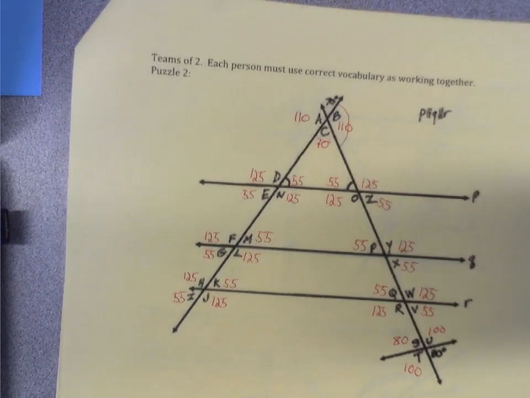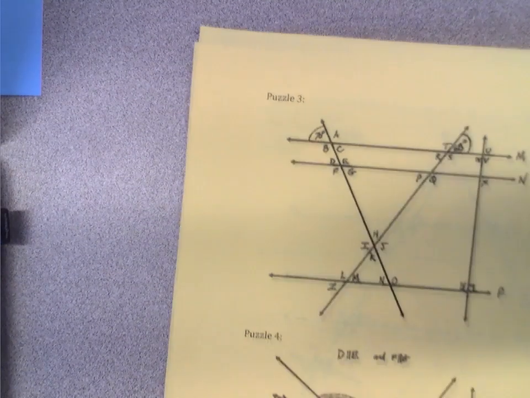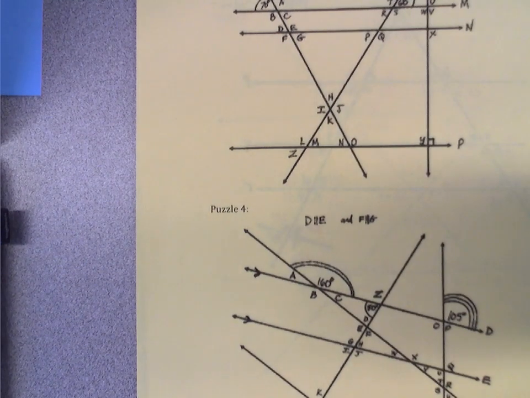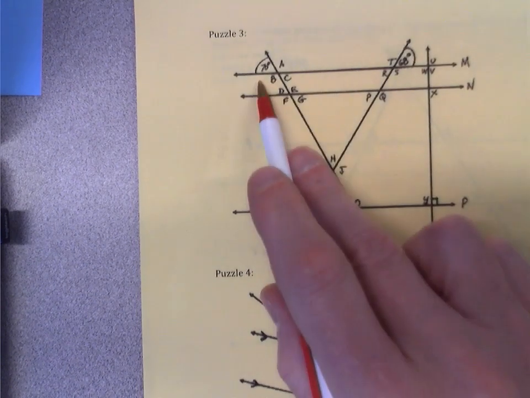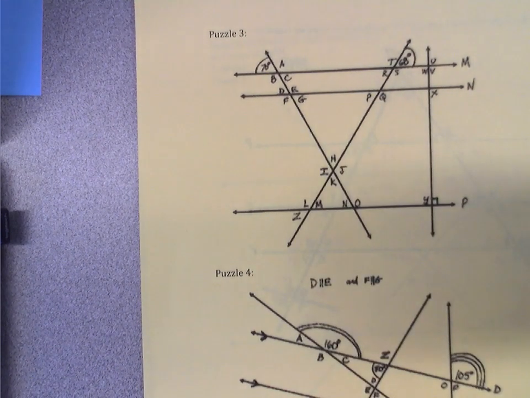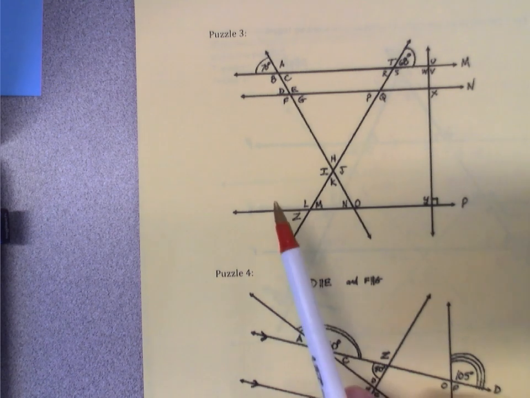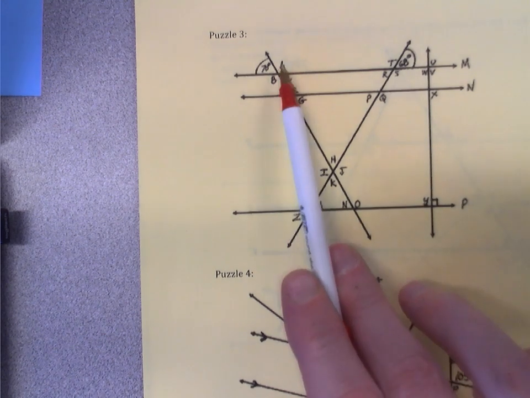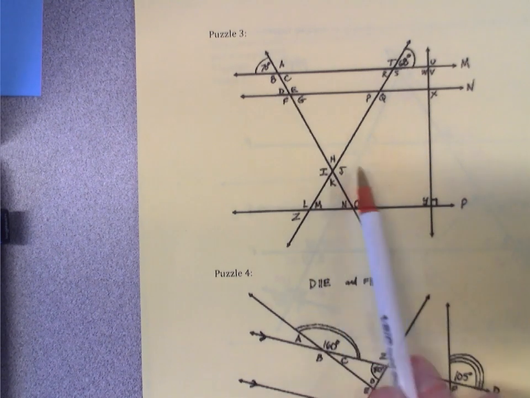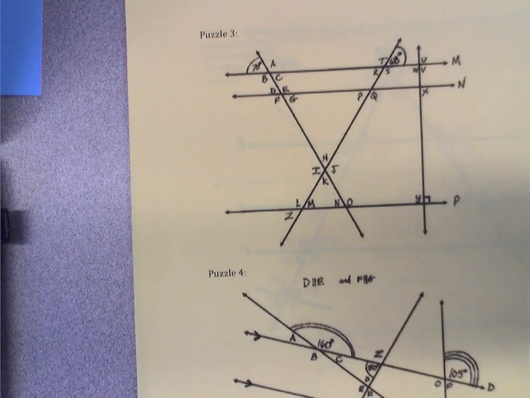Okay? So that is the end of this lesson, but what I want you to do before you come to class, you've got puzzle 3 and puzzle 4 on the back. I've given you some measurements. Based on those measurements and the rules of corresponding angles, alternating interior angles and alternating exterior angles, you should be able to go through and find all the angle measurements. So do that for your homework.